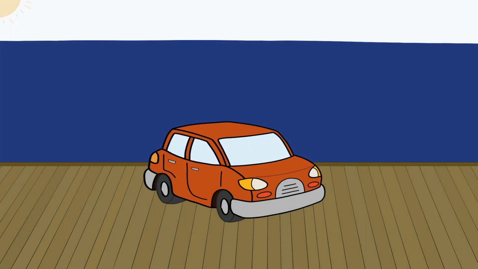Carbon dioxide. As the fox ponders its next move, it gets startled by a car parked dockside. Car dockside is again subbing for carbon dioxide.